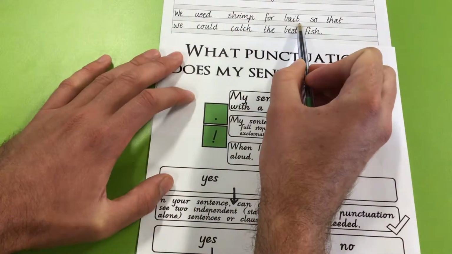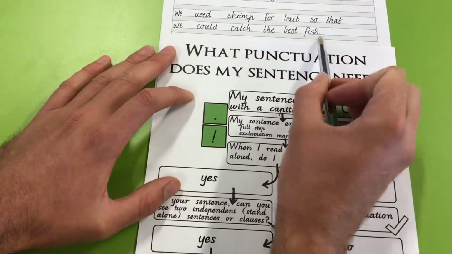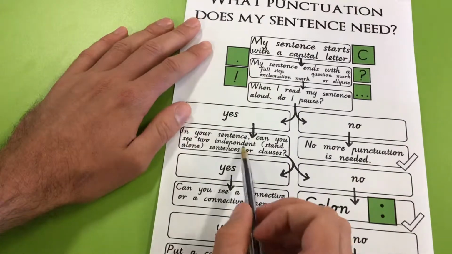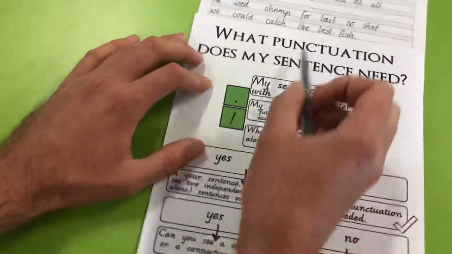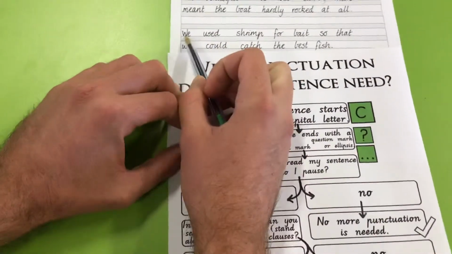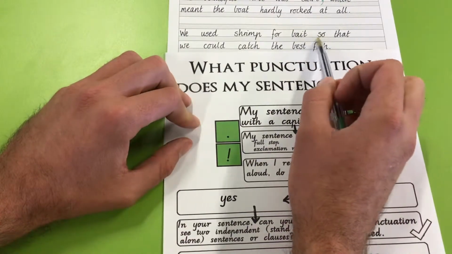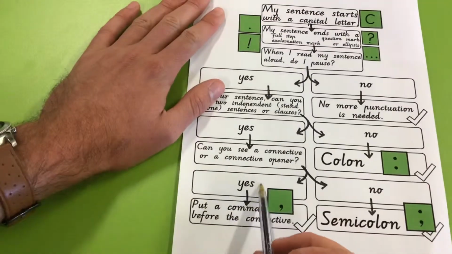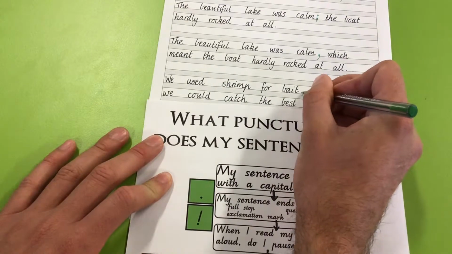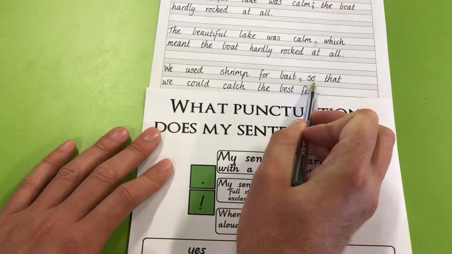We used shrimp for bait. Yes, that makes sense. We could catch the best fish. That makes sense as well. So yes. Can you see a connective or a connective opener? Now I can't see a connective opener that starts with we, but I know that so can be a connective, and in this sentence it's not just so, it's so that. So that is the connective there. So yes. Put a comma before the connective. Comma where I pause. That's before the connective.